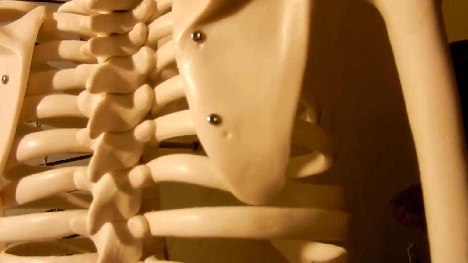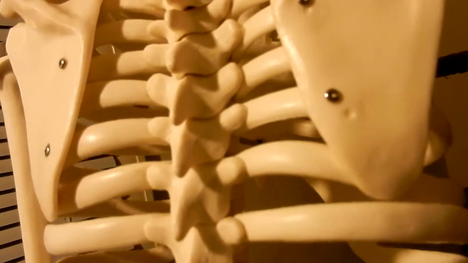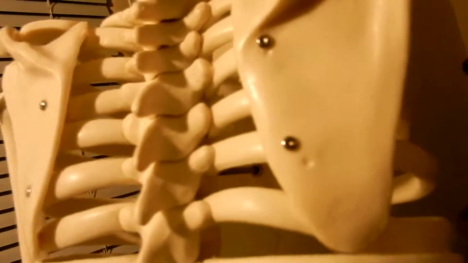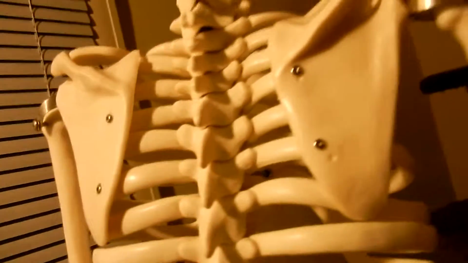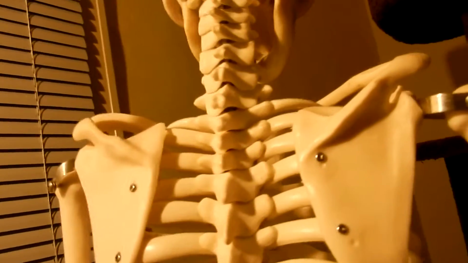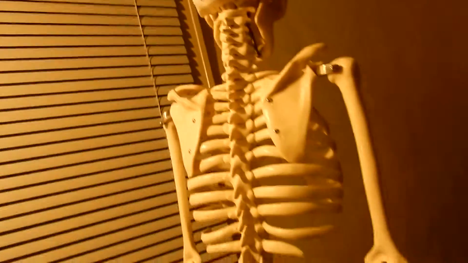The next cool thing here is through the foramina, you're going to have nerves and arteries and veins that pass through it. So that's also another good point to point out here. That's where the spinal column goes through, and it's kind of shaped circular, and you're going to have a whole bunch of nerves and arteries that go through it.